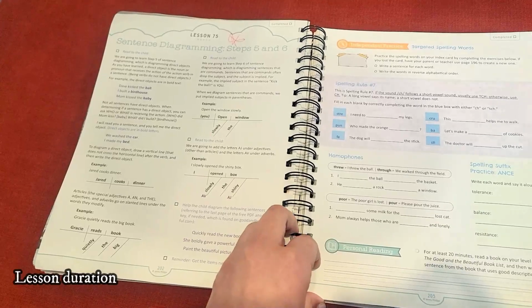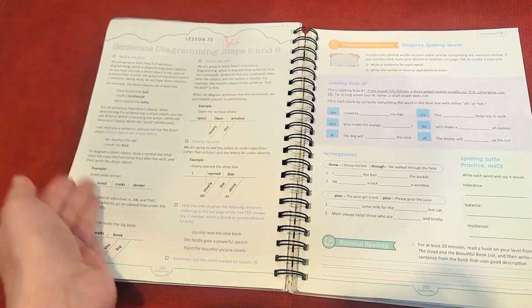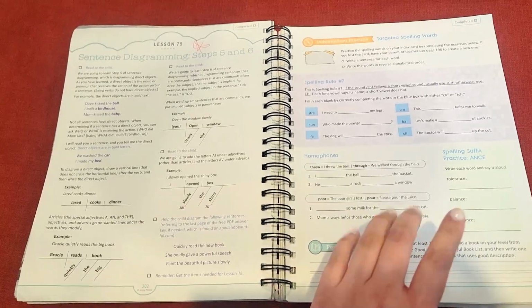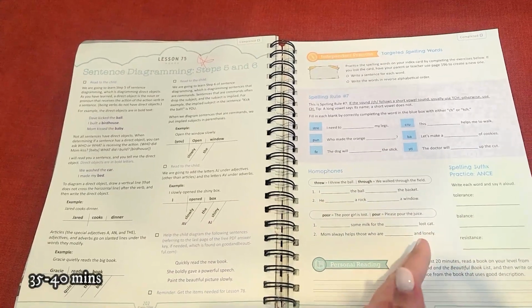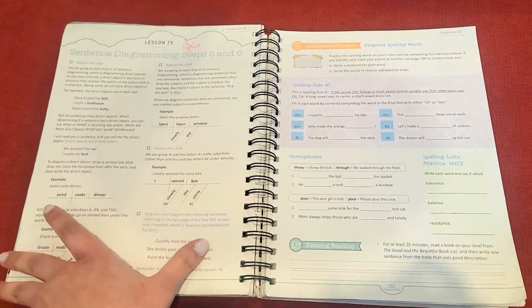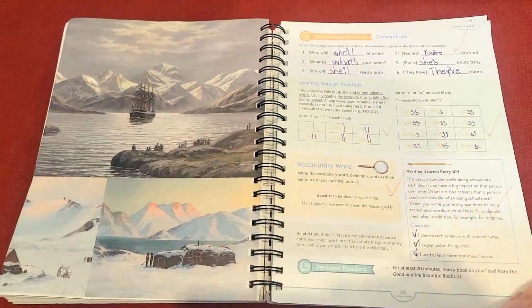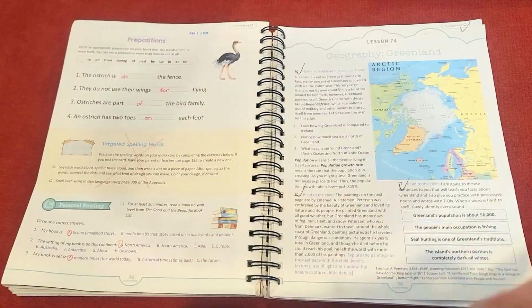One lesson usually takes us about, from start to finish, I would say, not including the 20 minutes of reading, probably around 35 minutes to complete a lesson. It just depends on the actual lesson that we're doing, but this is what we're going to be doing today. Let me show you how the lesson looked yesterday.